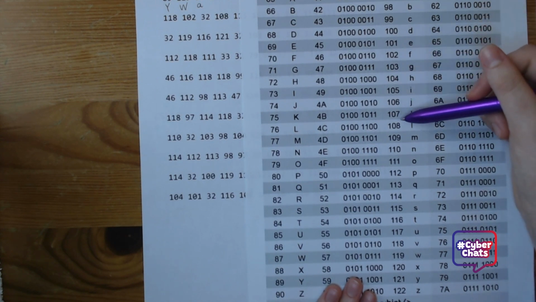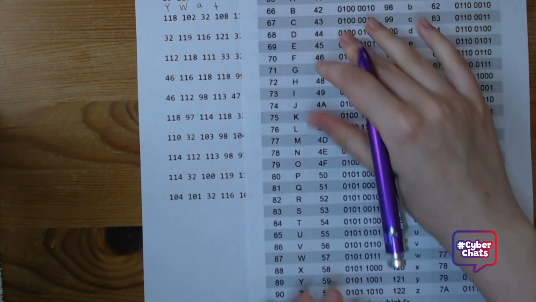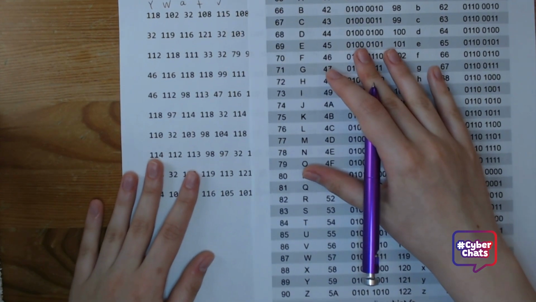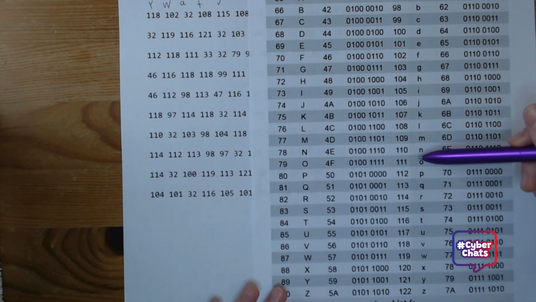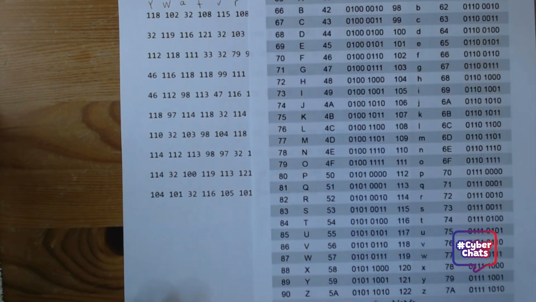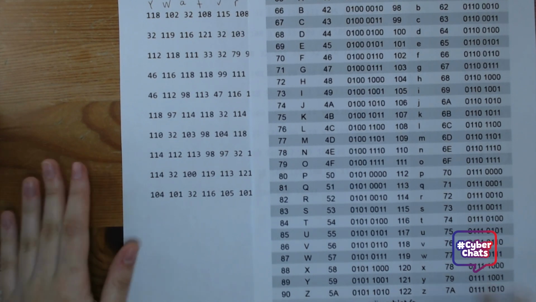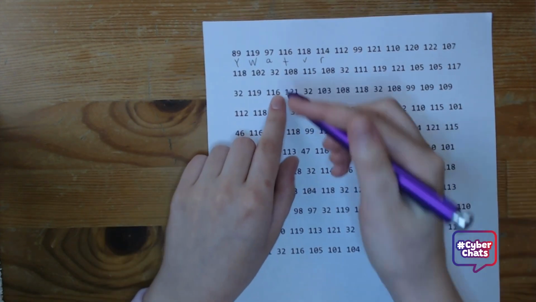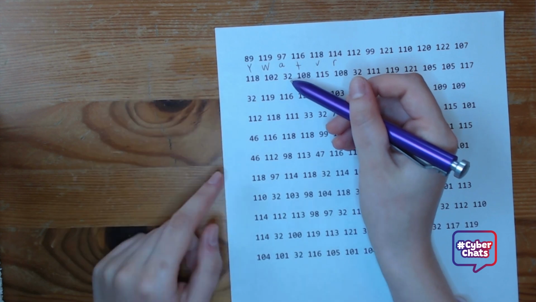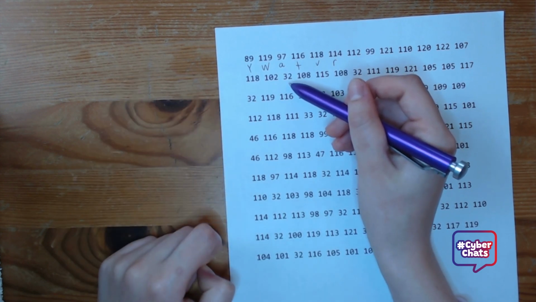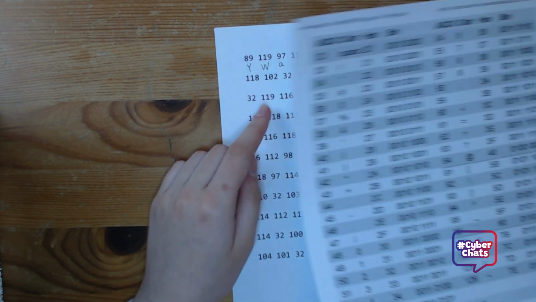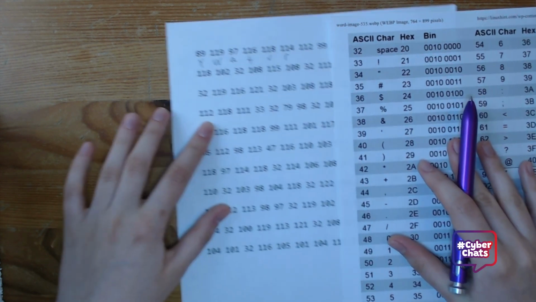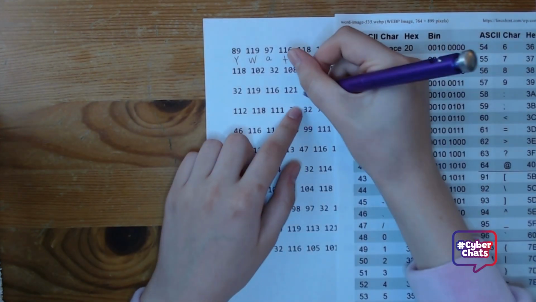116. That's T. 118. That's V. 114. That would be R, and so on. It's pretty straightforward. I do want to warn you that later on, you might run into numbers like 32. And on the other sheet, you'll see that the smallest number is just 65. So you'll need this sheet as well, which covers the smaller numbers. And these represent different characters. So over here, you can see 32 is a space.